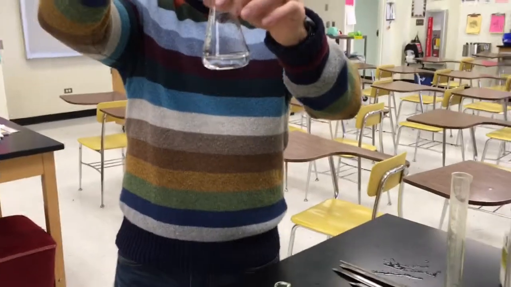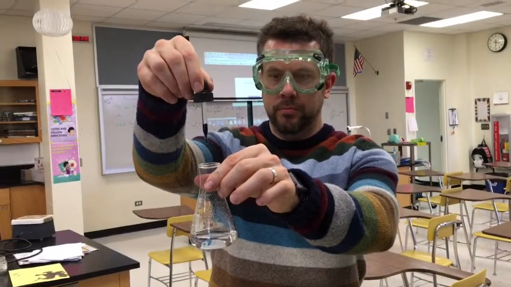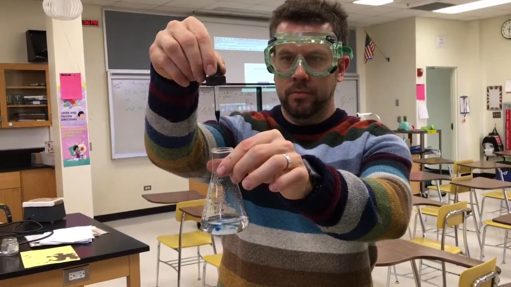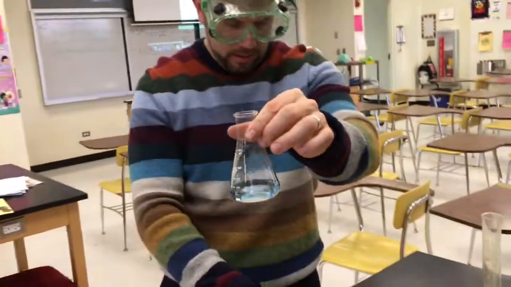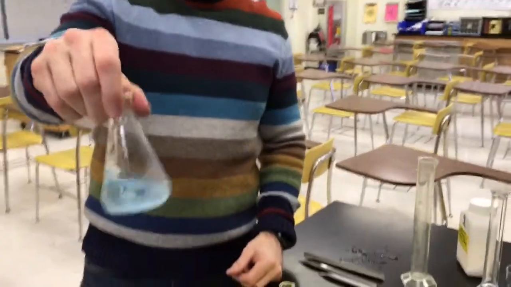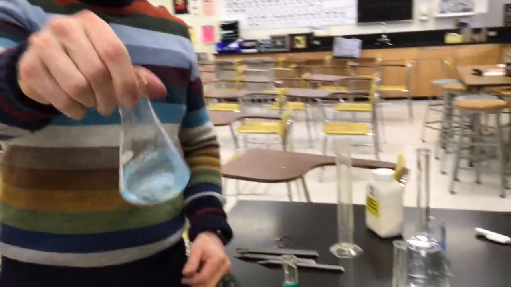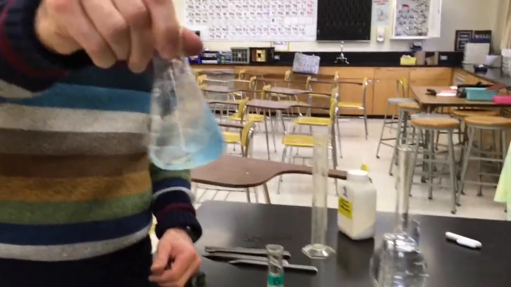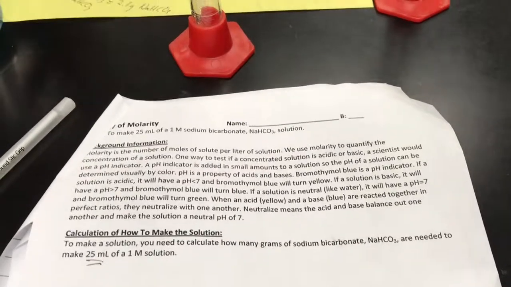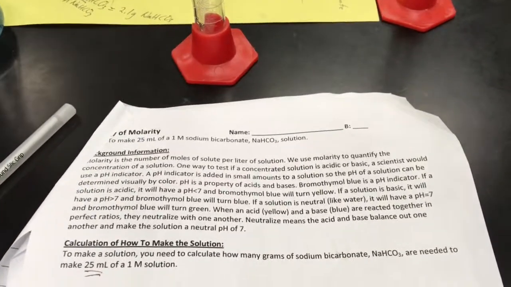Bromothymol blue. I believe it calls for 5 drops into my Erlenmeyer flask. So, boom, boom, boom, boom. Generally you want to hold it straight up and down. All right, swirl it. And as I mentioned, it's got a blue color in the presence of base. All this information is in your background, okay? So it's a pH indicator.